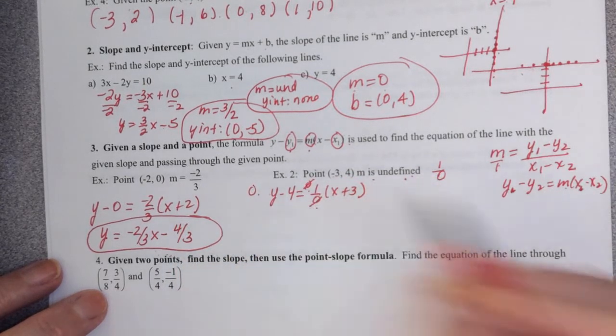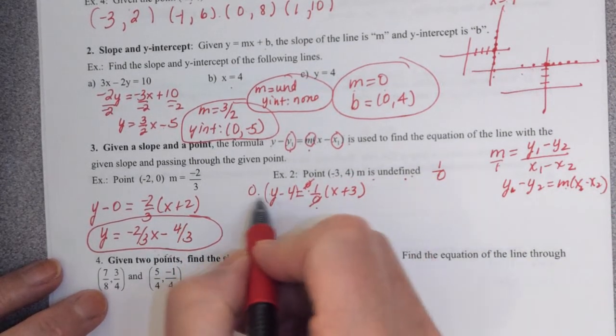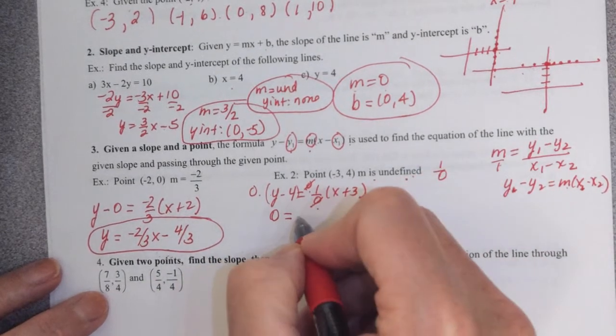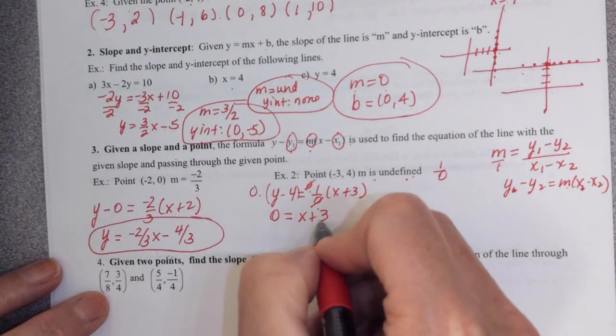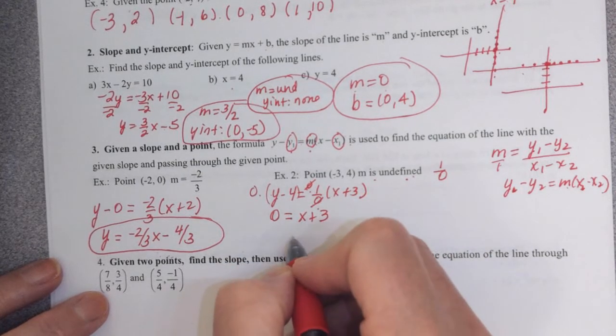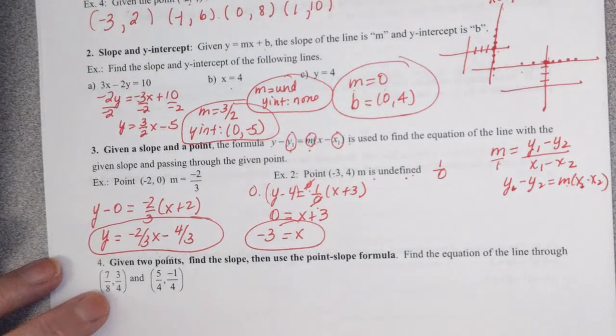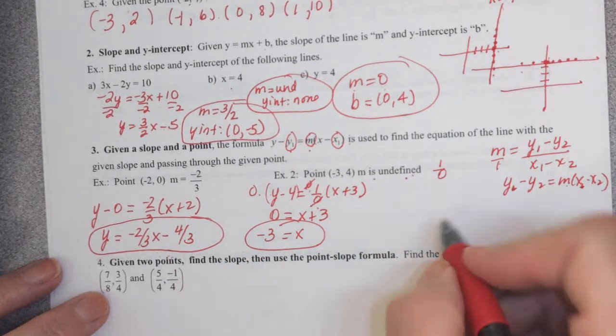So if I do that, my zeros cancel out. And if I multiply this side by 0, I'm just going to get 0. So now I would have 0 equals x plus 3. Solving this for x, I would get x equals negative 3. That's my equation. Now that's kind of a weird way.